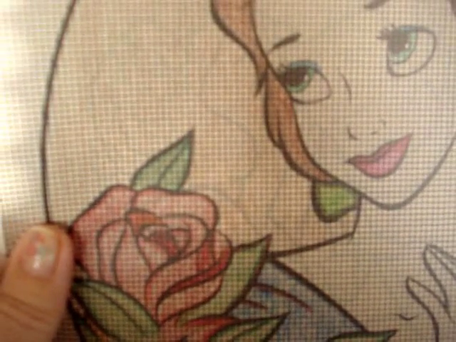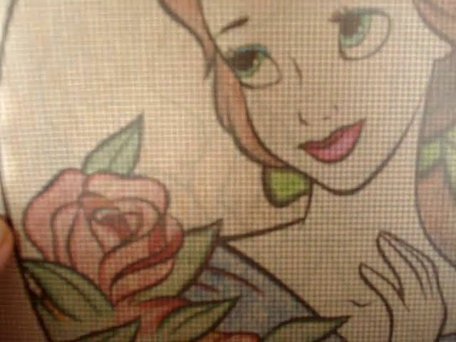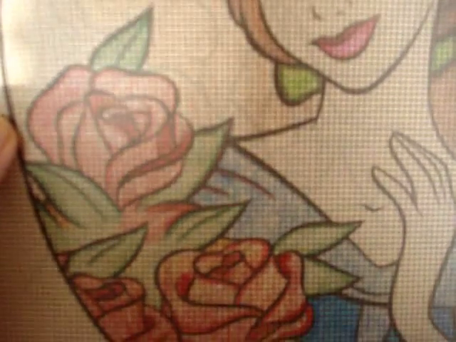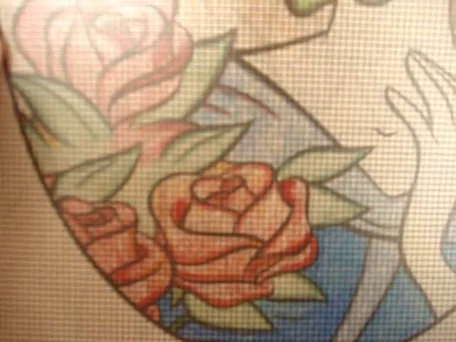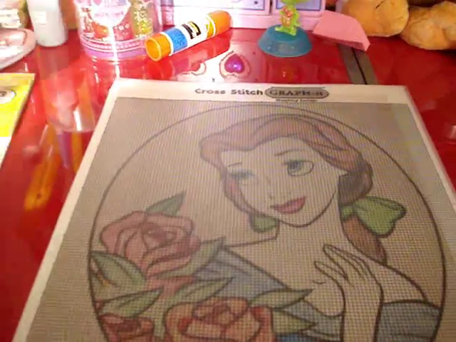Now I think what I might do is hook this up to the camera and do a little speed footage on outlining this one and show you exactly what I'm talking about. But anyway, it's kind of self-explanatory. You just draw it out on the graph with the black pencil, and like I said, that's how you get this. And you color it in.